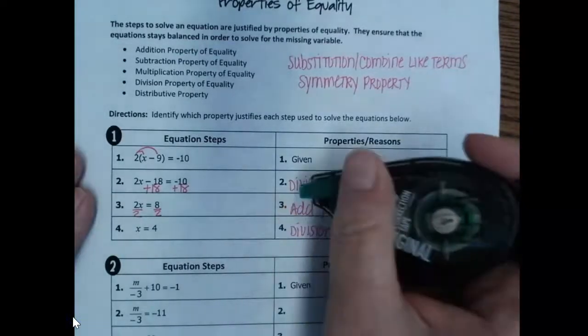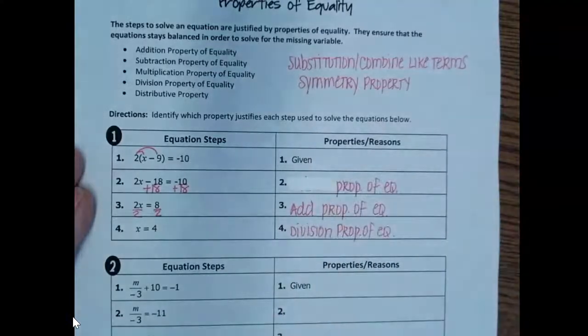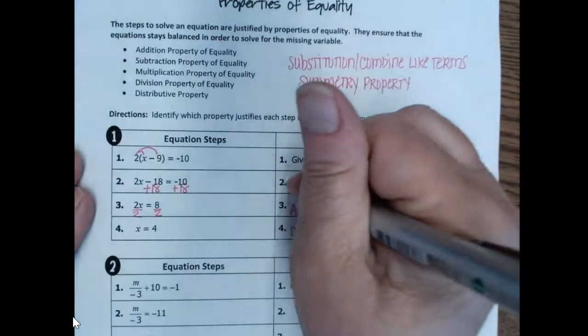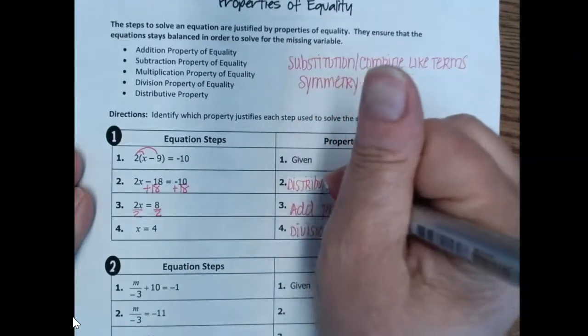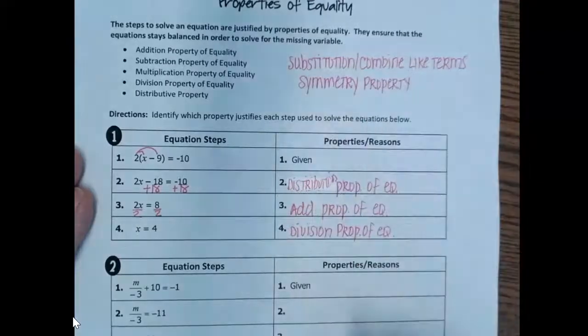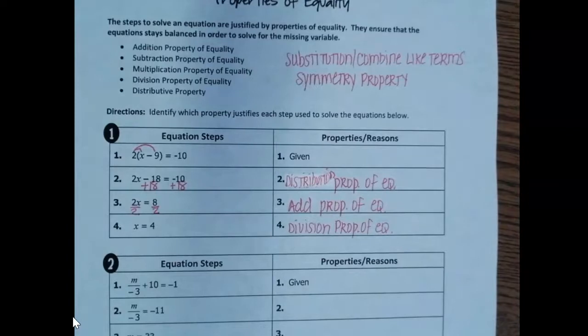Alright, so up here I said division. Well, I said distribution, but I wrote division. So we're going to make sure this says distribution up here, not division. I just miswrote.